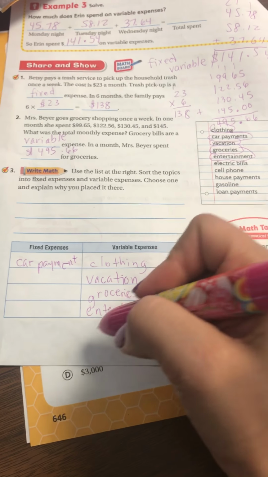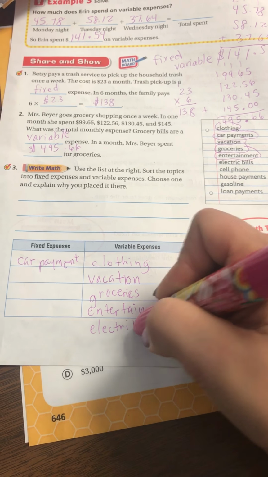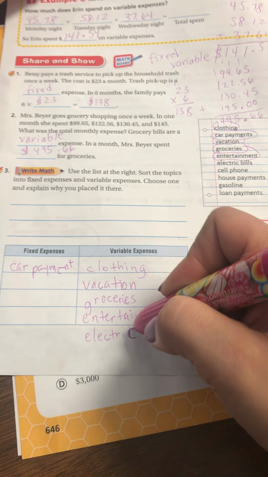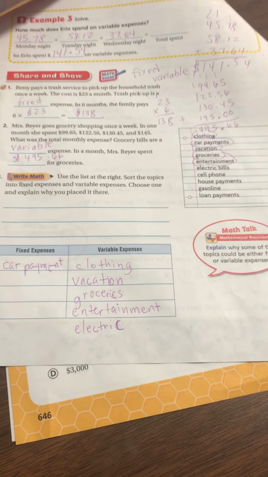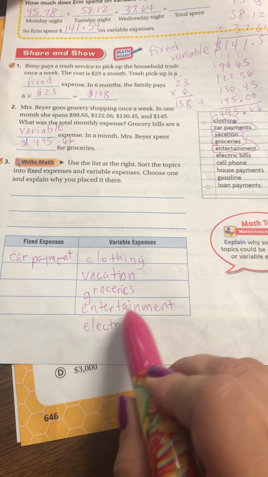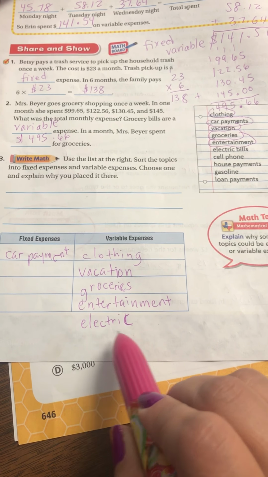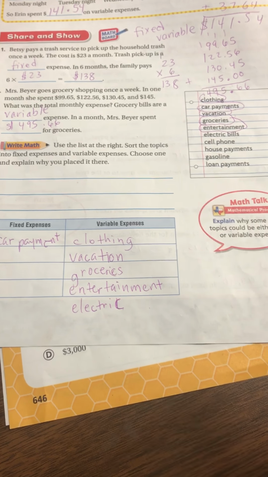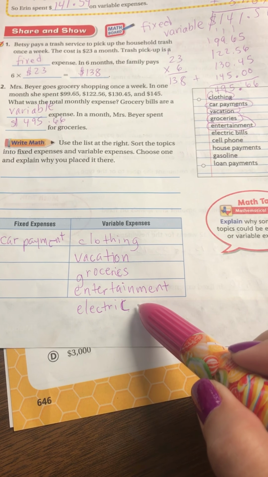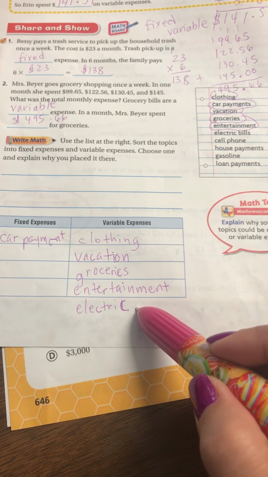Electric bills I would put under variable as well. Some months you might use more, and some months you might use less electricity. I know in the summertime I use a lot more electricity because we're home all summer. We're trying to cool our house when it gets really hot in the summer, and that tends to cost a lot more money.